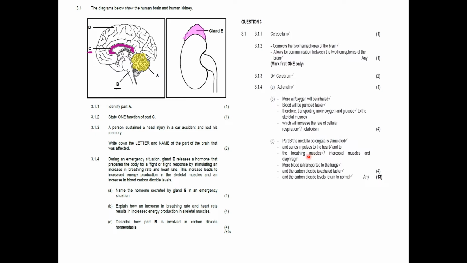That means more blood is going to be sent to the lungs, so more carbon dioxide, which is in the deoxygenated blood, will be sent to the lungs so you can get rid of it. Then the breathing muscles will also be stimulated. So you are increasing the rate and depth of breathing so you can exhale more carbon dioxide faster and get rid of the carbon dioxide in your blood and your levels can return back to normal.